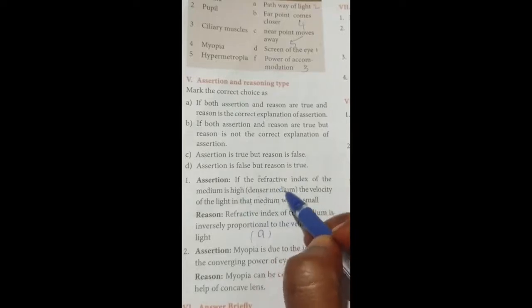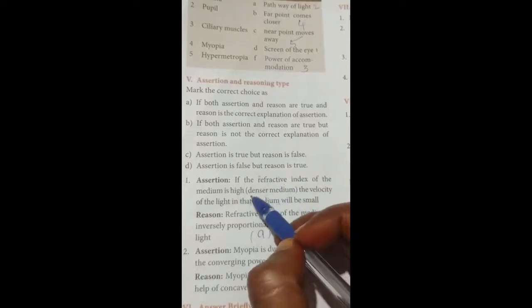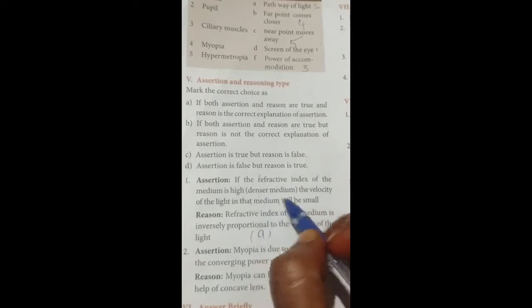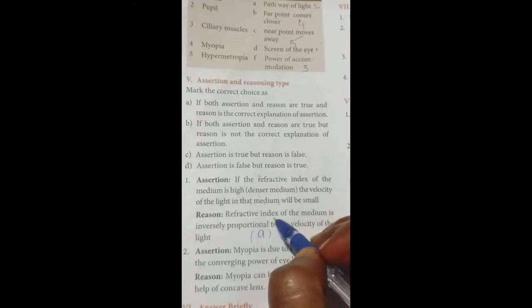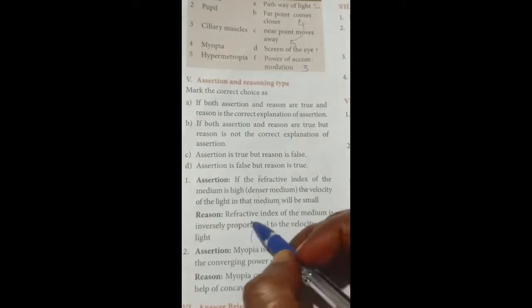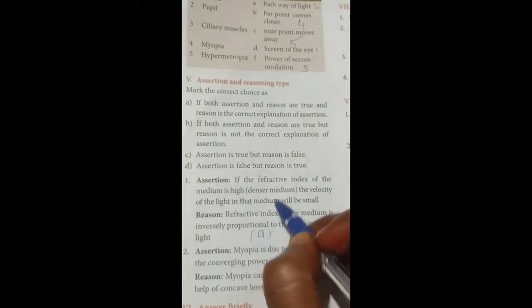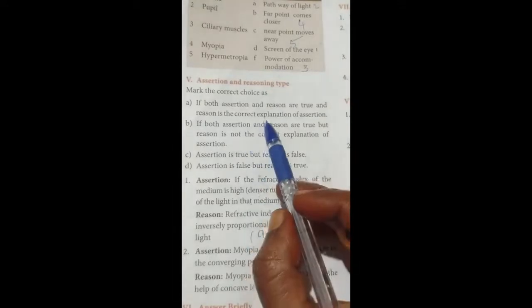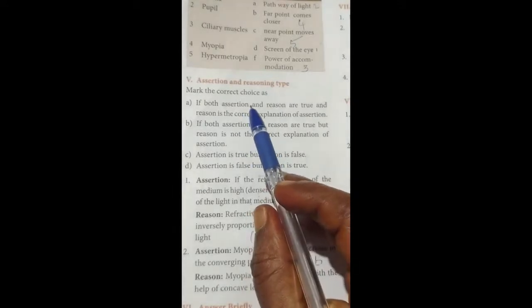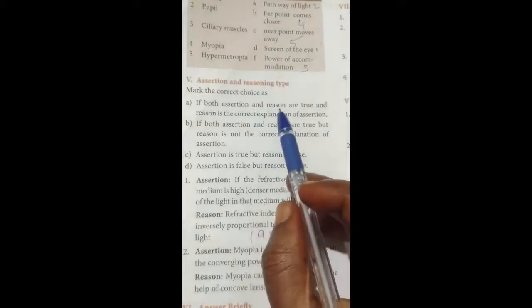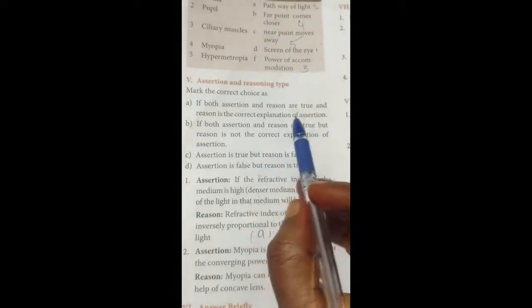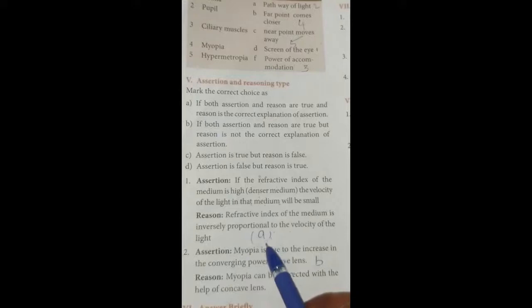That is true. Refractive index is high means velocity will be less. So assertion is correct. And reason, refractive index of the medium is inversely proportional to velocity of light. So both are correct. So which option can we choose? Both assertion and reason are true, and the reason is the correct explanation of assertion. So answer A.